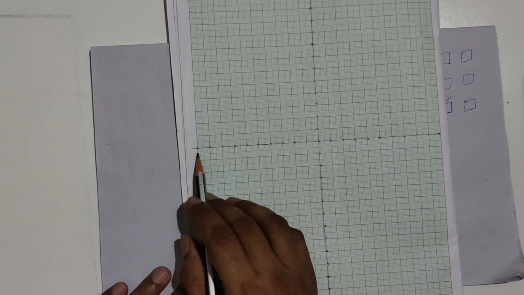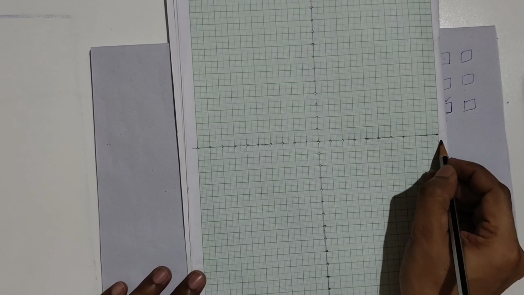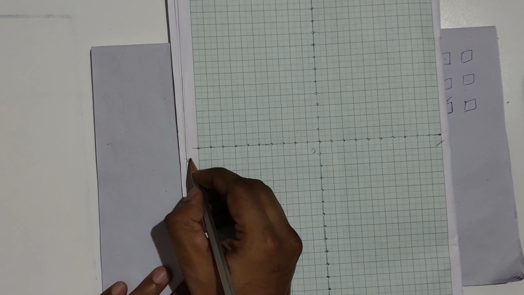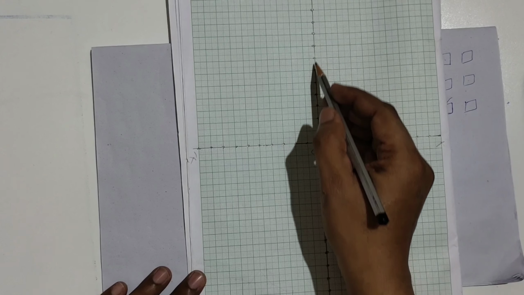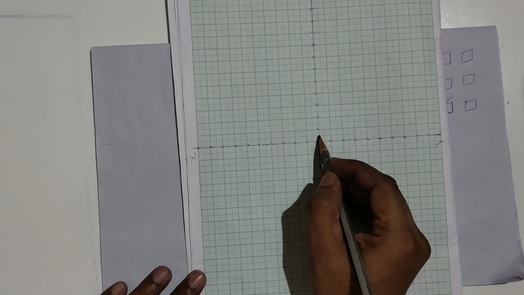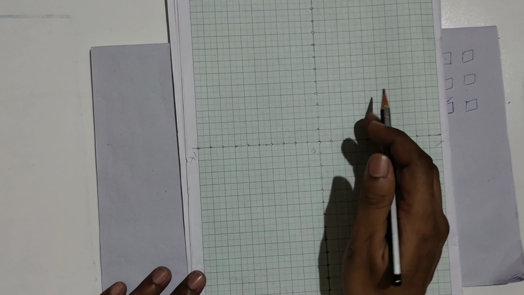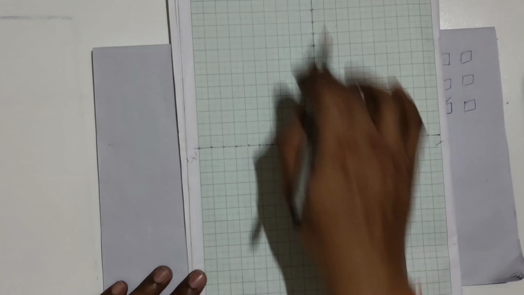First draw a horizontal line, which is generally known as X'OX, and next draw another vertical line which is exactly perpendicular, and this plane is divided into 4 equal parts by these lines.